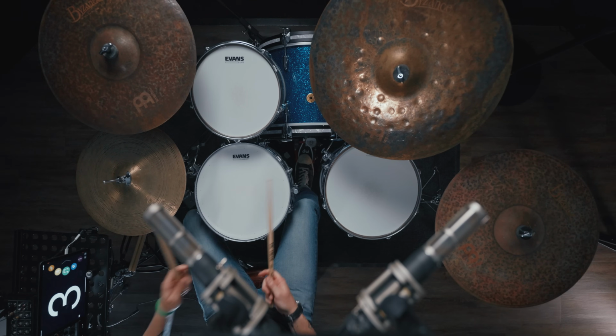If I do that same thing with the paradiddle-diddle, that will give me 1 e and a, 2 e and a, 3 e and a, 4 e and a. Then I have 2 remaining notes. I'll give a right, left, and then I'm out, at a goal tempo of 120 BPM.